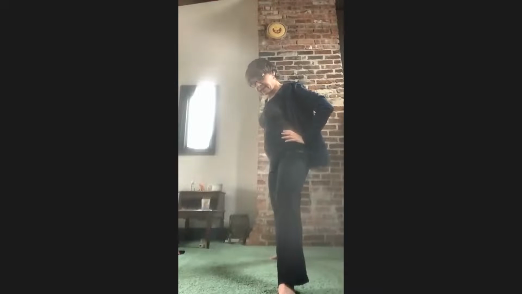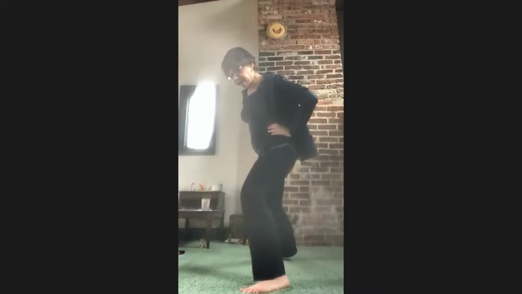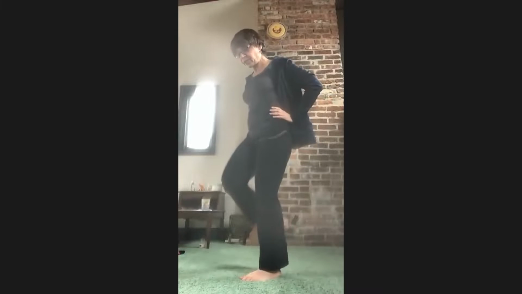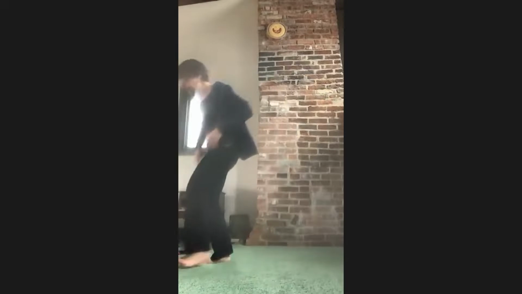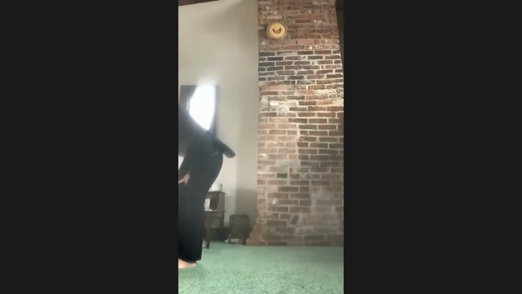And then we're going to look towards the left fingers if that's comfortable, stretching the arms nice and long, staying with the breath. And then hands on the hips, left foot turns around, and take a moment to move ankles, knees before we do the opposite side.